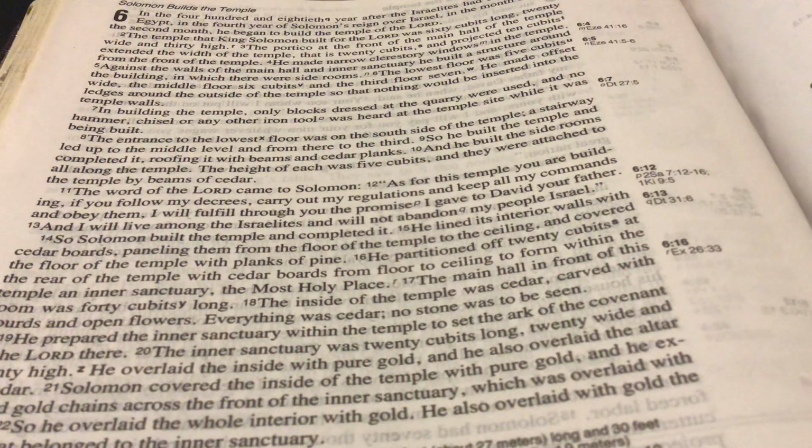The foundation of the temple of the Lord was laid in the 4th year, in the month of Ziv. In the 11th year, in the month of Bul, the 8th month, the temple was finished in all its details, according to its specifications. He had spent 7 years building it.